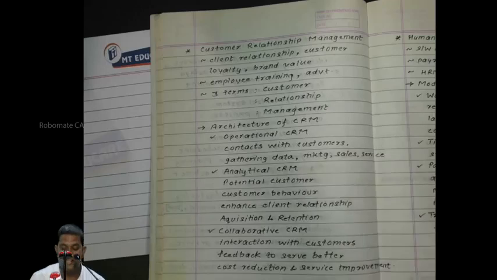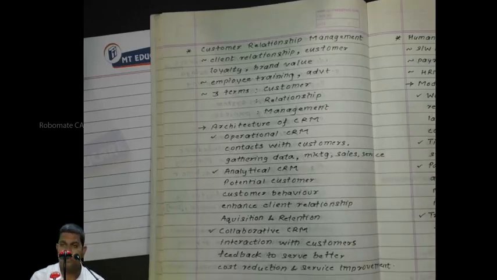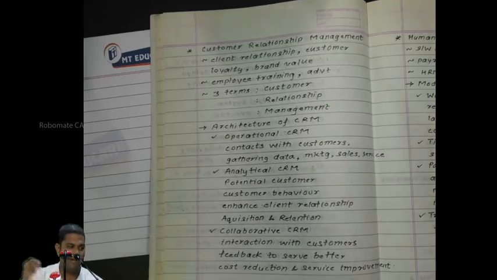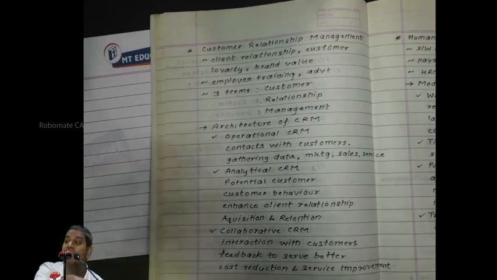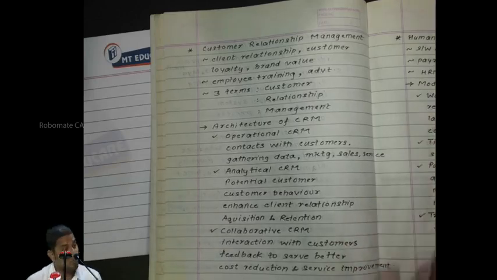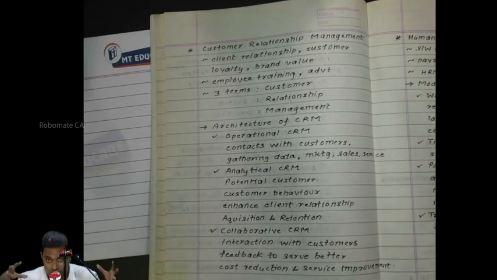Then the analytical CRM. In analytical CRM, we will be observing the customers. Obviously, when it is their anniversary, we won't observe. When it is a birthday party, at that time surely we can observe how people are acting, how people are reacting. Some person is eating something and then his face is like that and he's keeping it. So I can understand that this particular product is not right. Some people are dying for one particular product. I know this is working better.